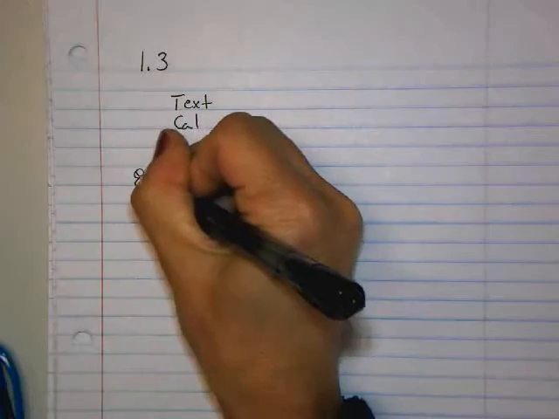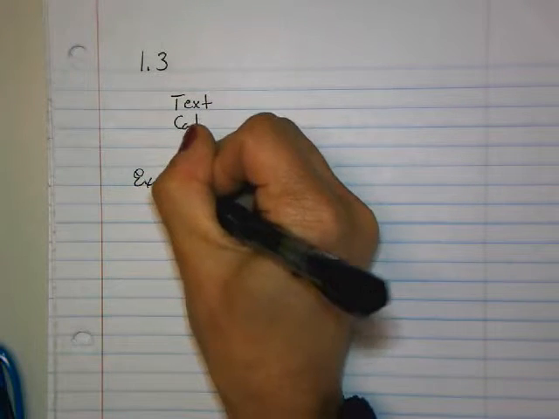So, we're going to start off today with, again, you have your vocabulary, talking about increasing, decreasing, constant, maximum, and minimum. So, an increasing function. The book has an awesome picture reference for this.